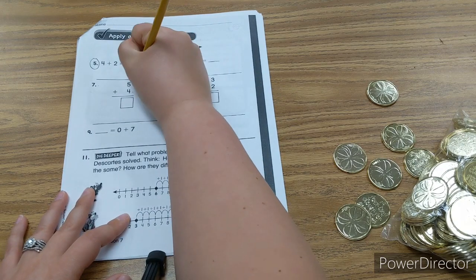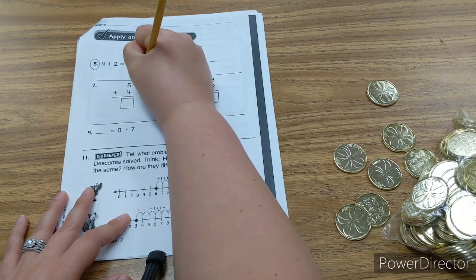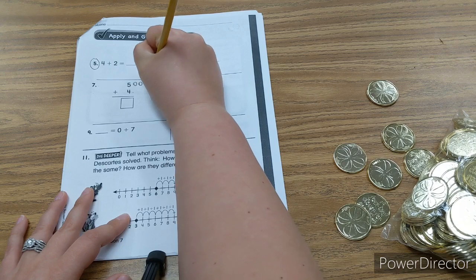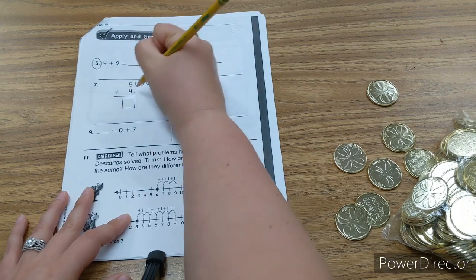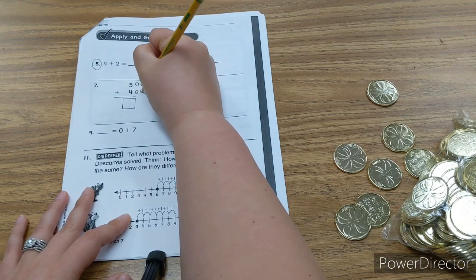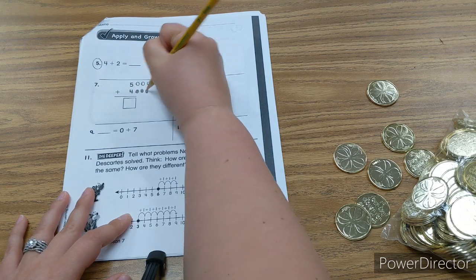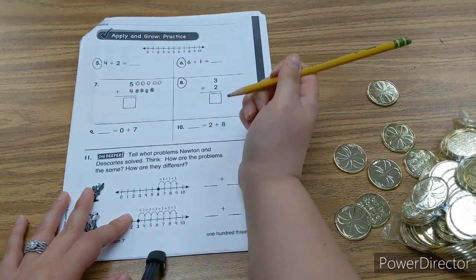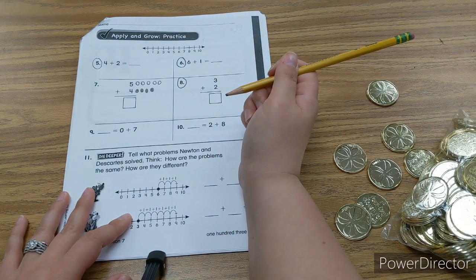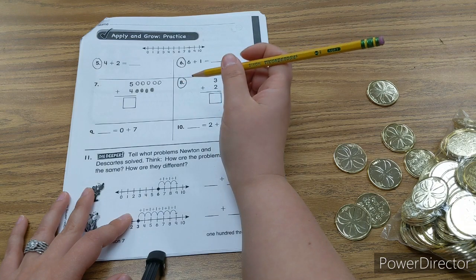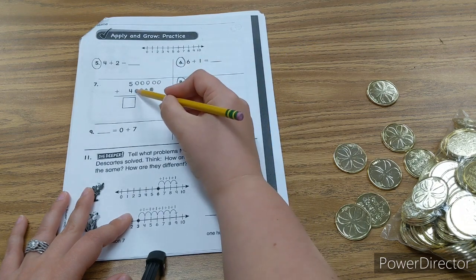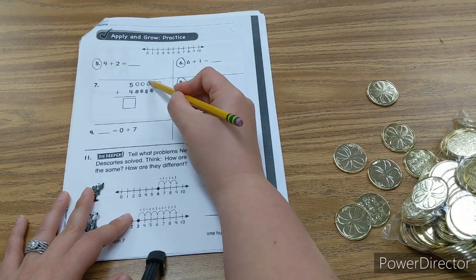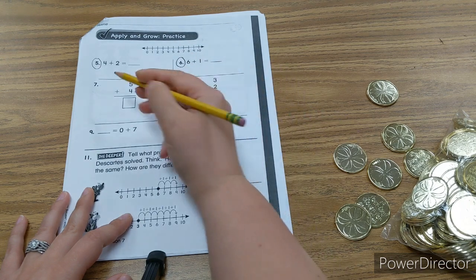5 and 4. So let's do 5 circles. 1, 2, 3, 4, 5, plus 4 more. 1, 2, 3. Let's make them dark. 1, 2, 3, 4. So we have 5 plus 4. What's going to be our whole? Well, if I use my double of 4, I know 4 and 4 makes 8, plus 1 more equals 9.